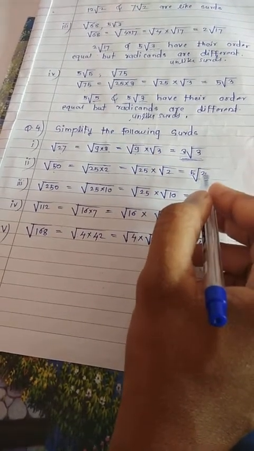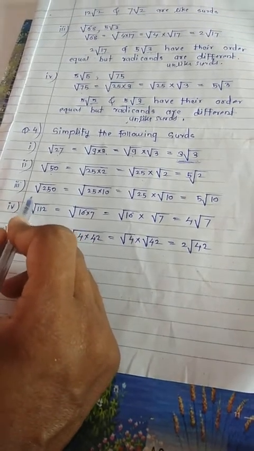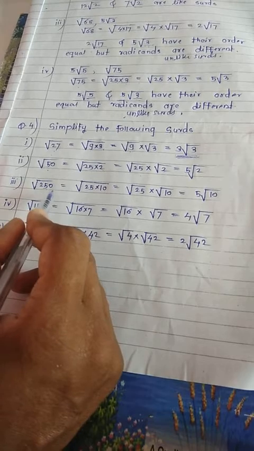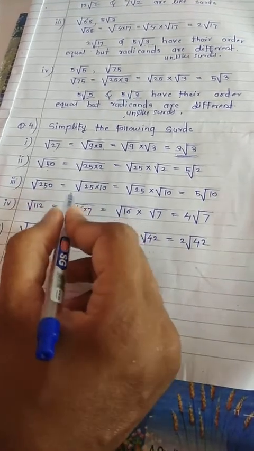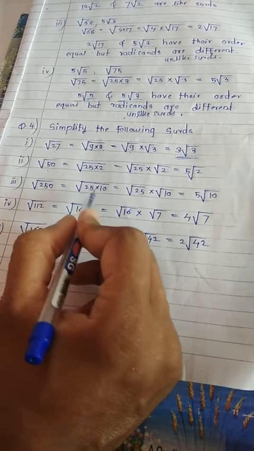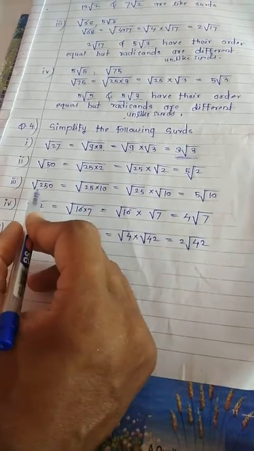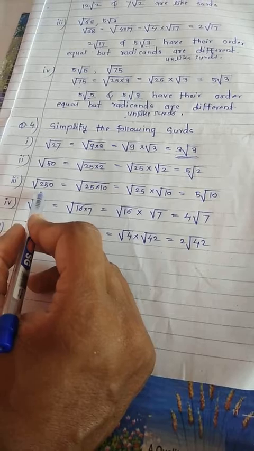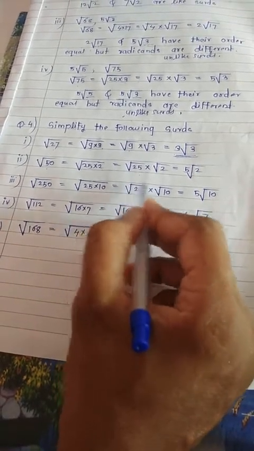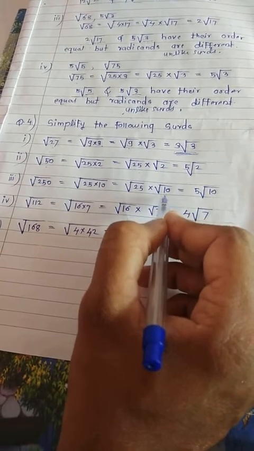Okay. Similarly, another example, square root of 250. Again, the same process applies. Find the factors. The square root of 250 is 25 into 10, since 25 tens are 250. Okay. So again just separate the roots: square root of 25 into square root of 10.